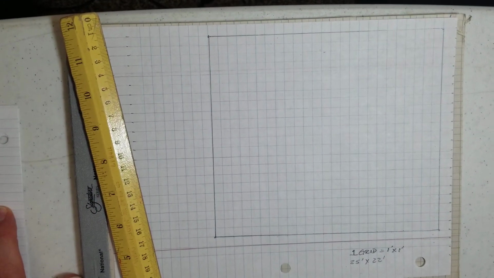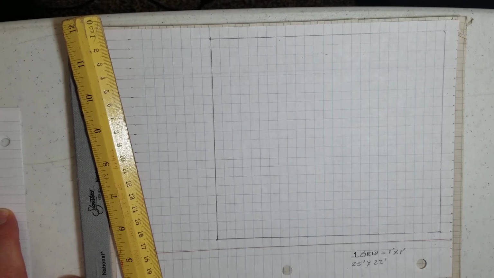Okay, so there's a 25 by 22 foot rectangle.